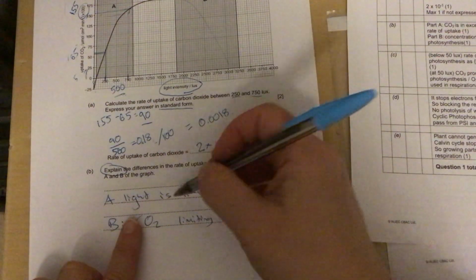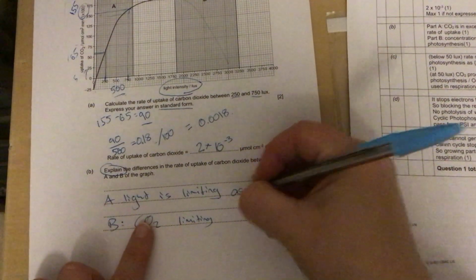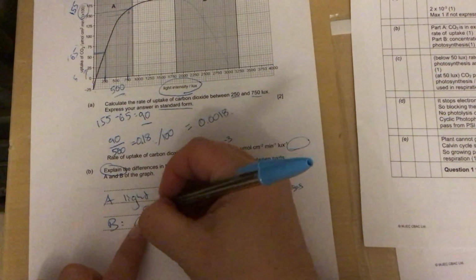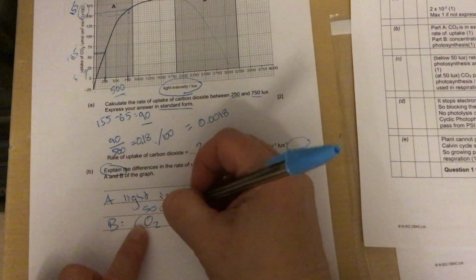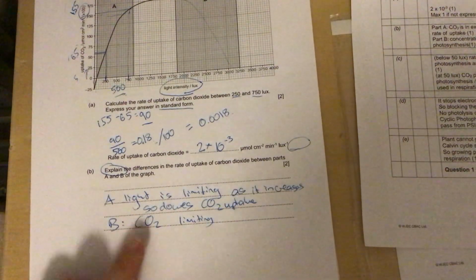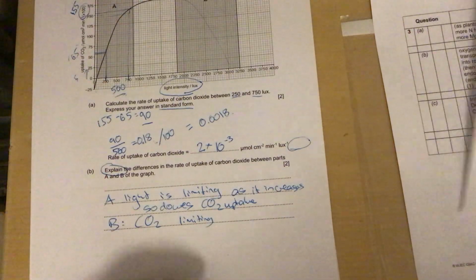Yeah, right, light is limiting, and as it increases, so does CO2 uptake. Okay, I probably said it right and then didn't write it down right, or maybe I said it wrong as well. Okay, moving on to the second page here, which is still question 1.